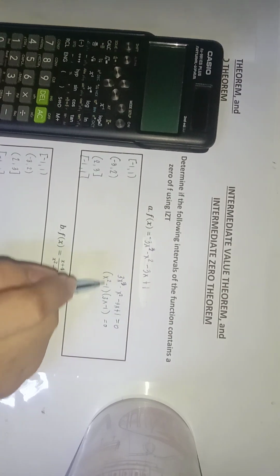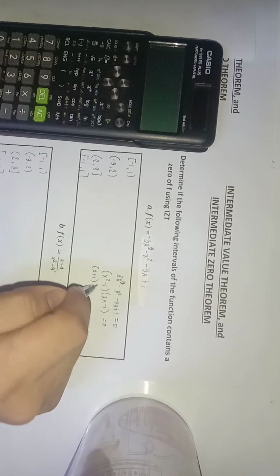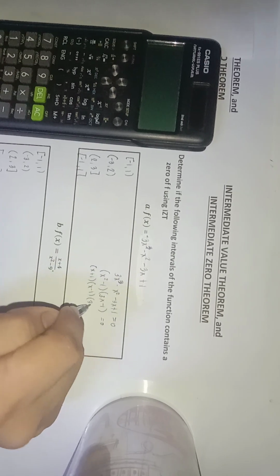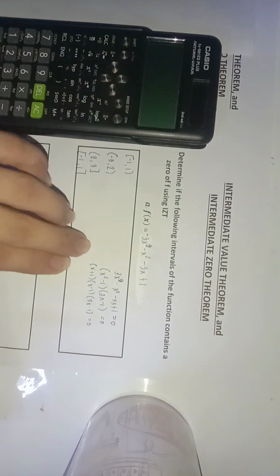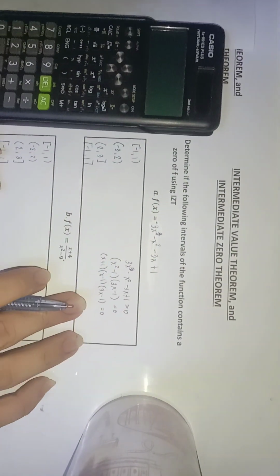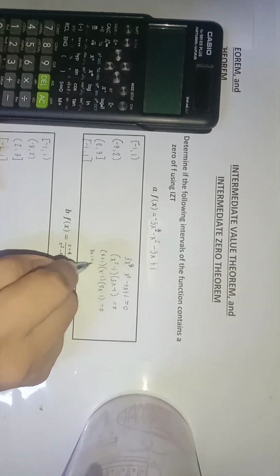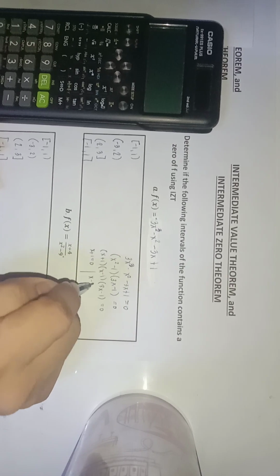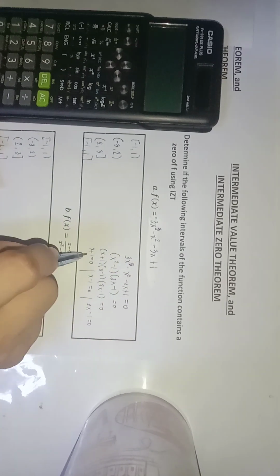Or we can factor further the x squared minus 1. That is, (x plus 1)(x minus 1)(3x minus 1) is equal to 0. Then we divide both sides by each term to get the roots of your function. So, one is x plus 1 is equal to 0. The other one, x minus 1 is equal to 0. The other one is 3x minus 1 is equal to 0.